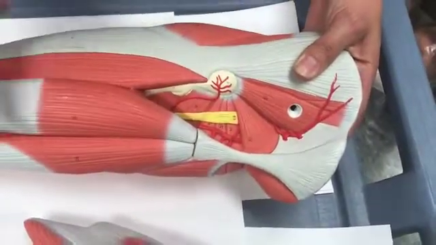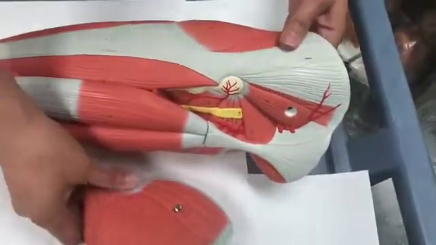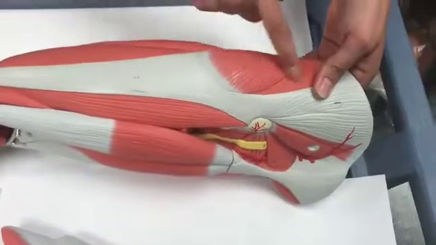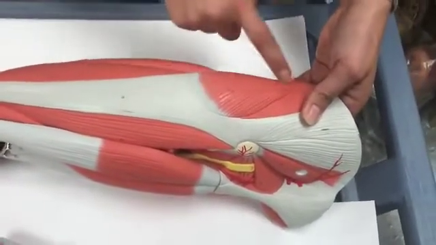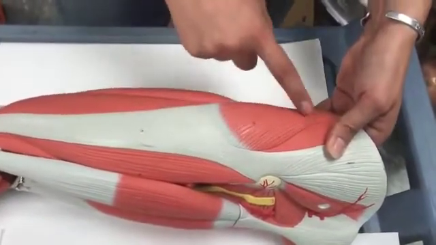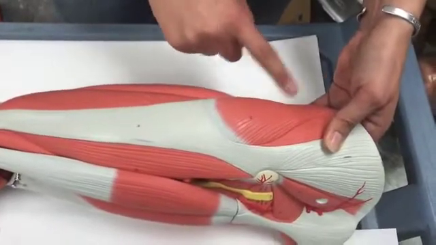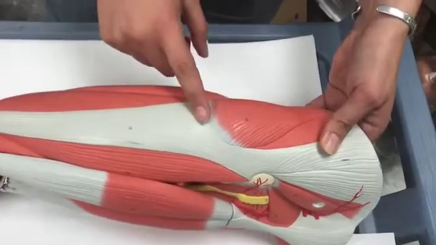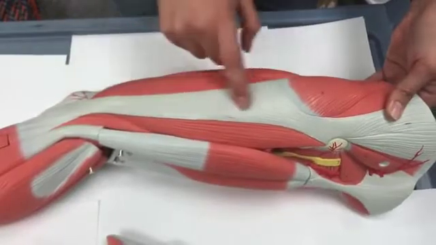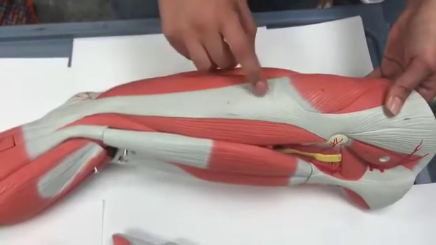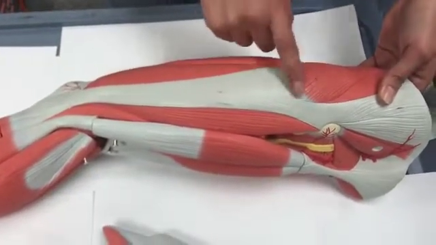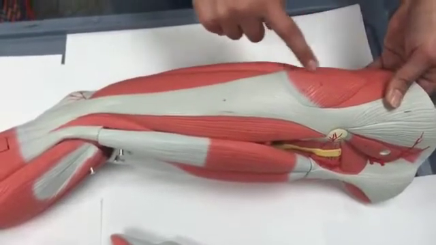We're going to rotate the leg to the lateral view. And here you're going to see number 18. This is the tensor fasciae lata or the tensor fasciae latae, depending on where you come from. This attaches to the IT band. This is the iliotibial band. So make sure you note that for the exam, we will ask for the tensor up through here.